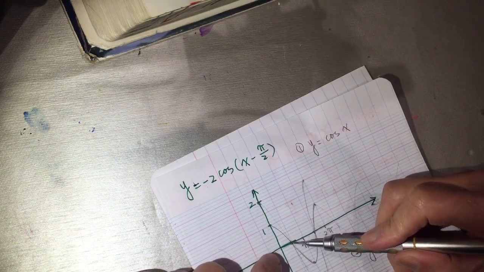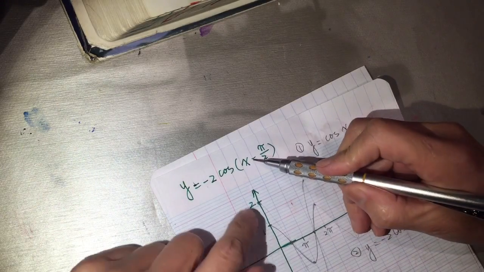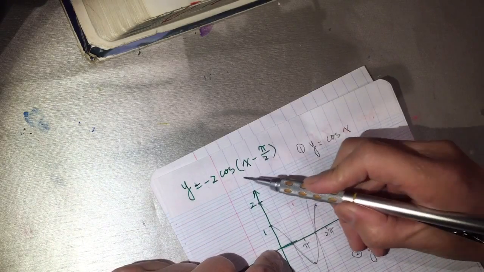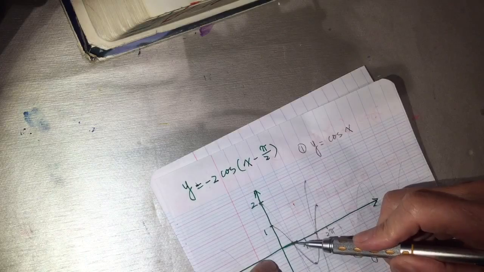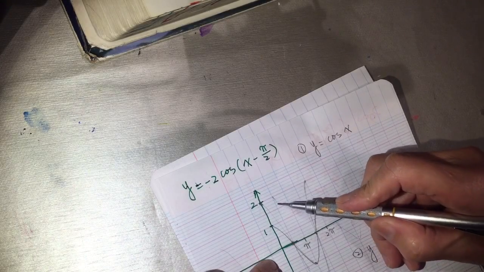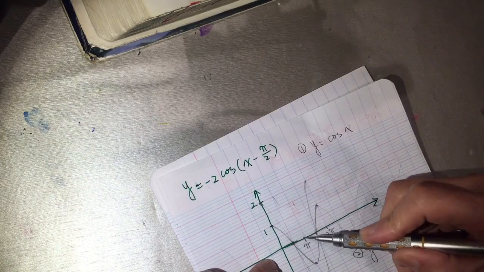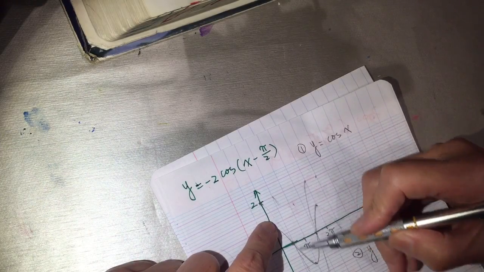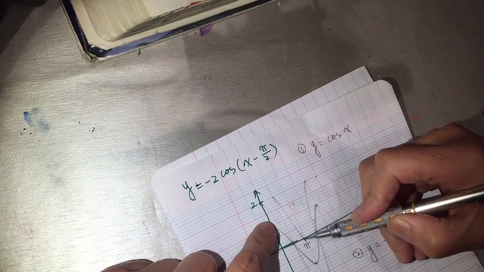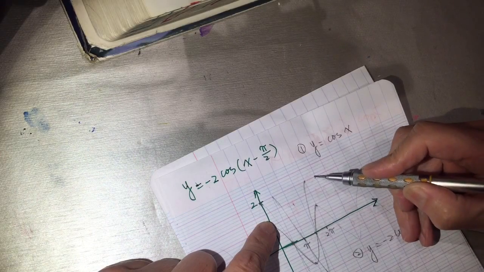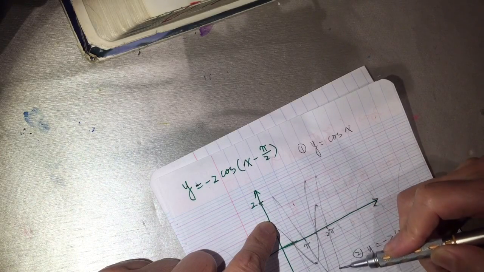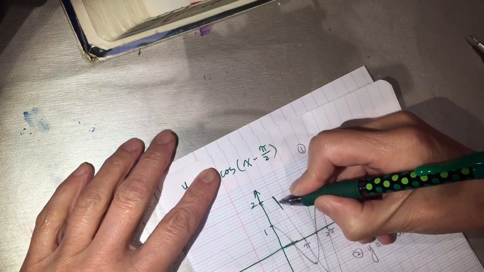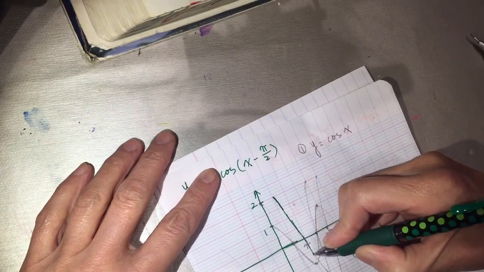So when x is pi over 2, the whole value becomes 0. So we start from here. And the points are here, here, here, here. So you actually follow this line. Make sense? This is a new line. Now I will use this green one to draw this new line.